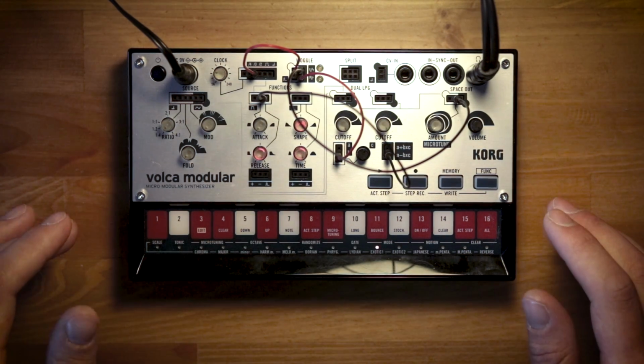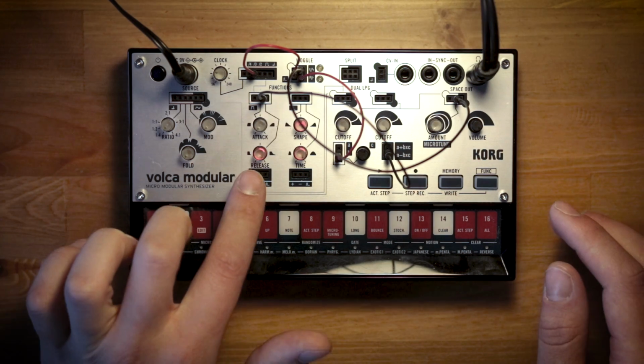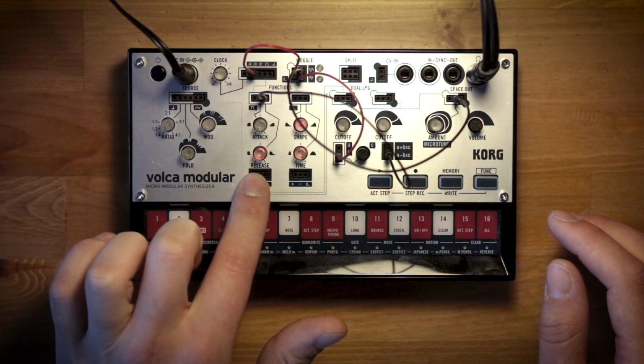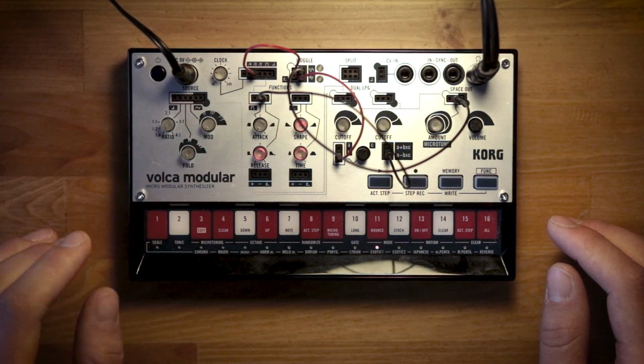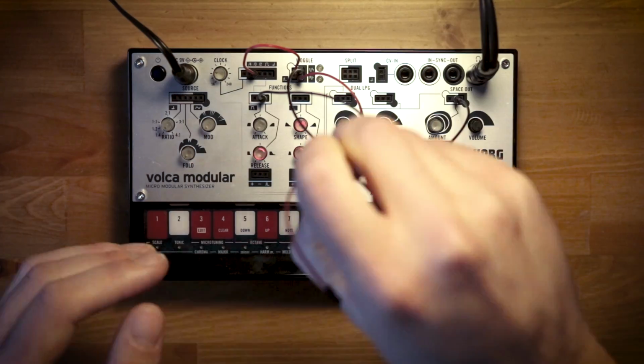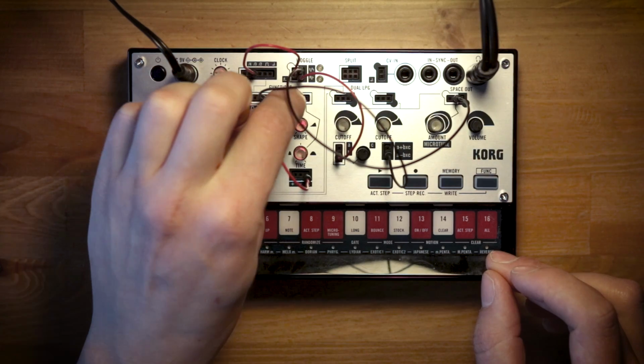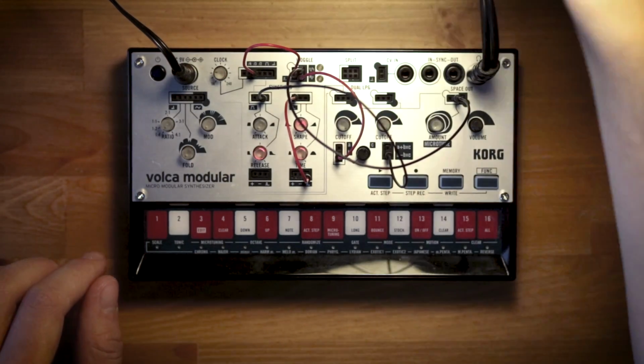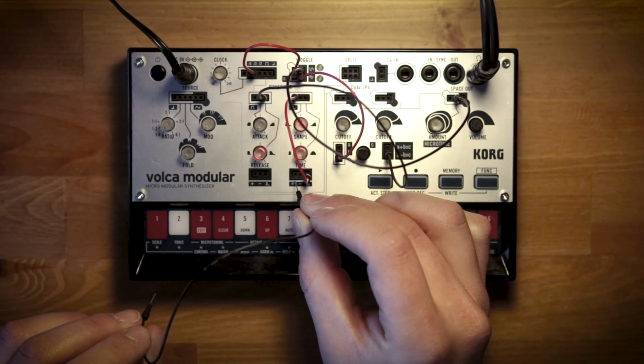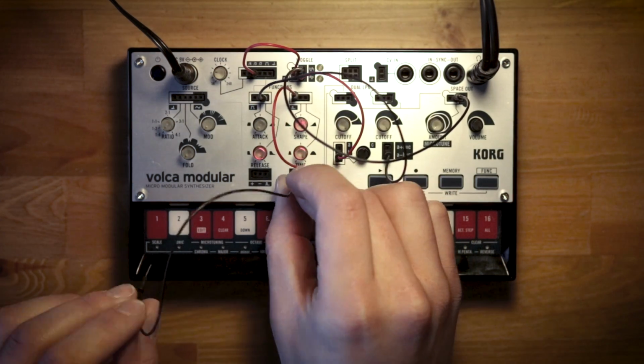Now that we have a sequence with dynamic reverb and dynamic release time on the first function, let's add a little bit of clock modulation. And the way that we're going to do that is to take a short patch cable and loop function number 2, just as we've done in other videos. And we're going to take the output of that and go into the clock modulation input.